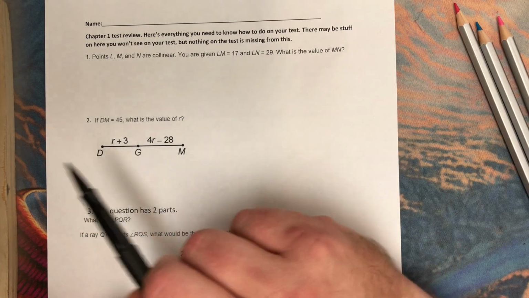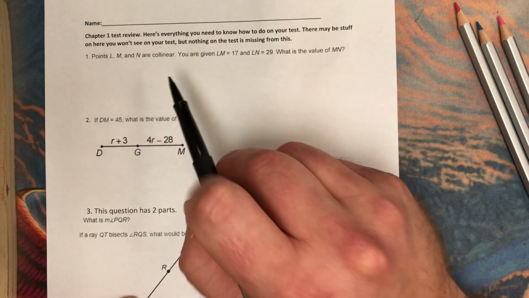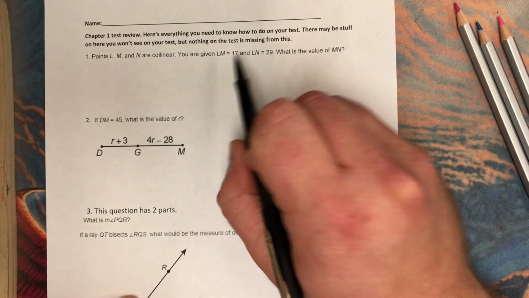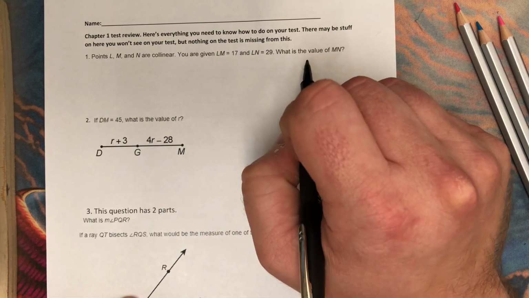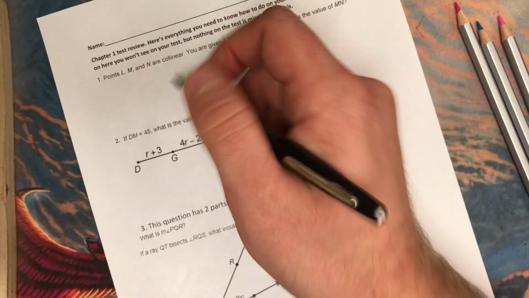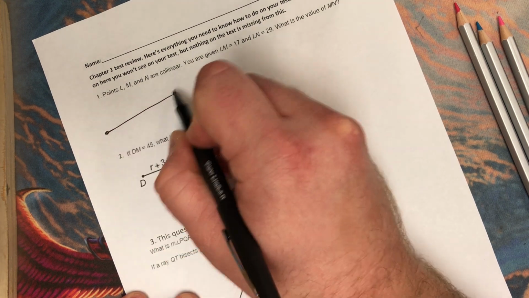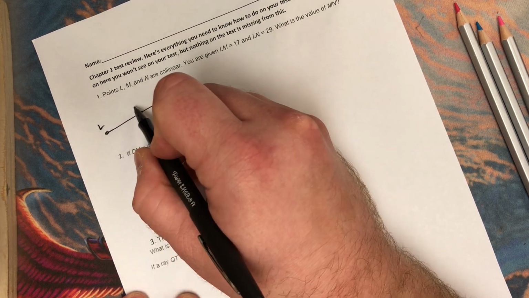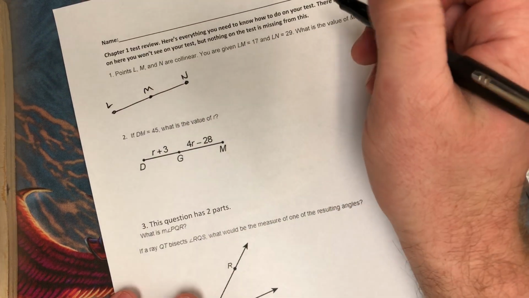All right, let's start. Points L, M, and N are collinear. You're given LM is equal to 17 and LN is equal to 29. What's the value of MN? Okay, this doesn't mean anything to me. I need to draw this. Okay, L, M, and N. And I'm not trying to draw this to scale. This is just helping me out.